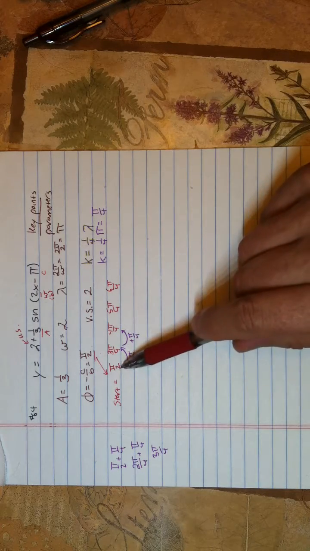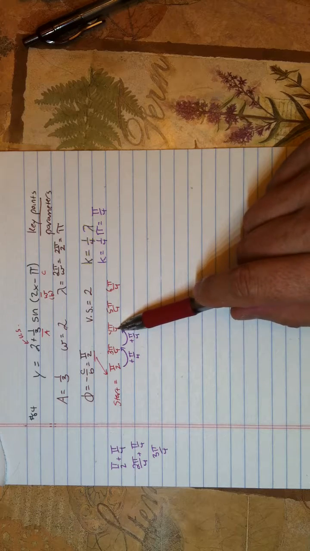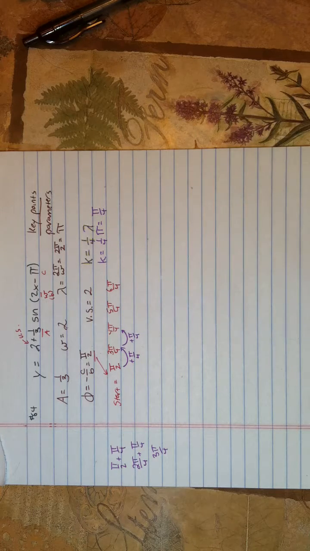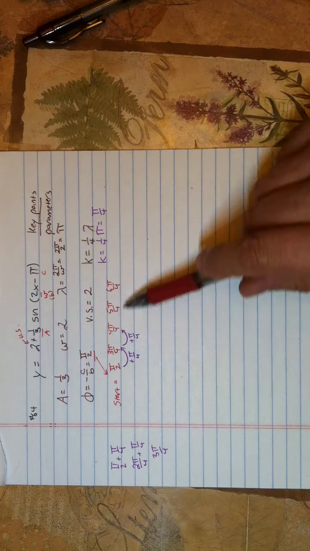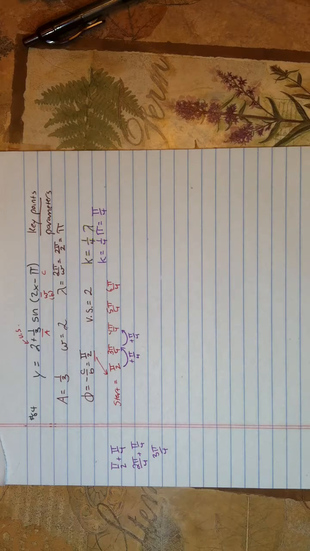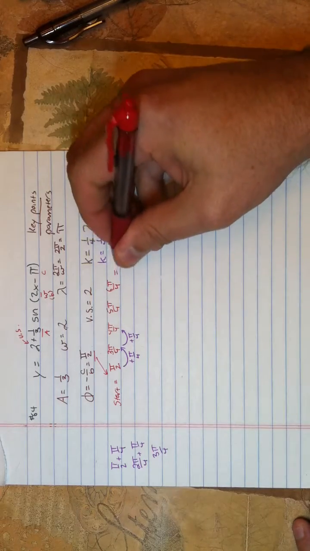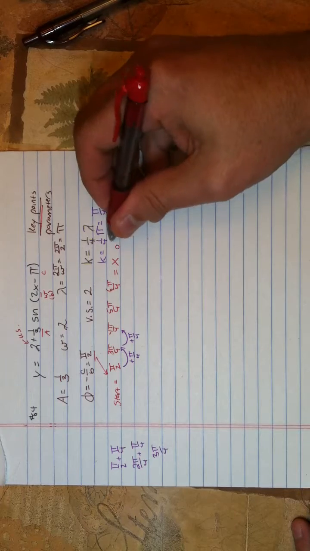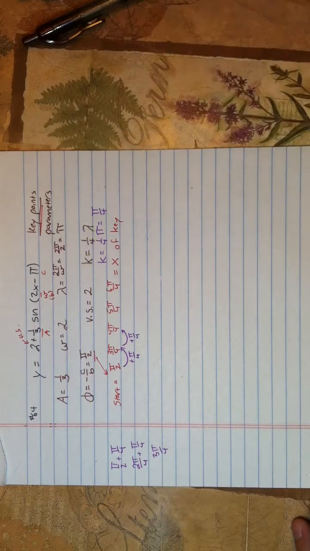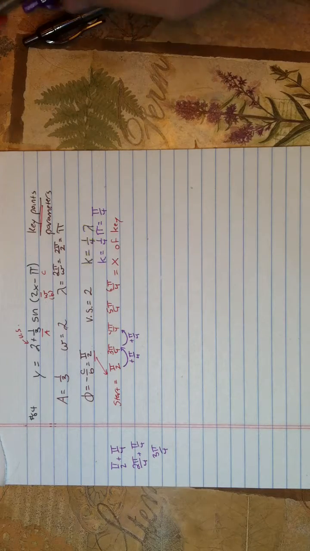Each of these graphs has 5 key points. Now I could go after the fact and reduce this 4 pi over 4 to pi, and this 6 pi over 4 to 3 pi over 2. But even for the sake of graphing, it's going to be easier to leave them unreduced to start. Now, these are my x coordinates of my key points. So I found the x coordinates of the key points.